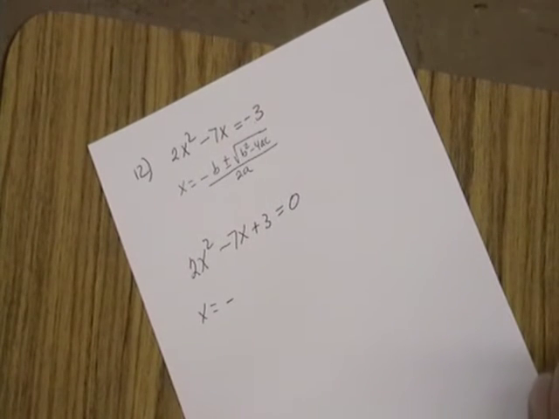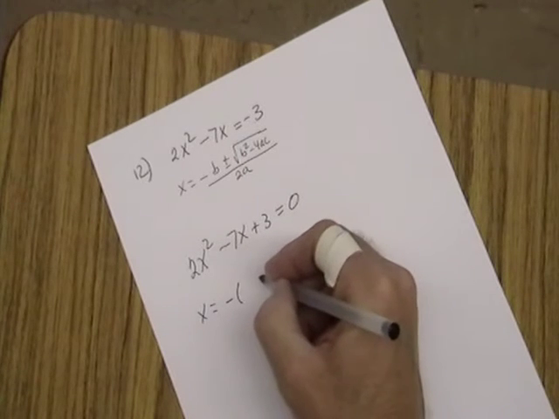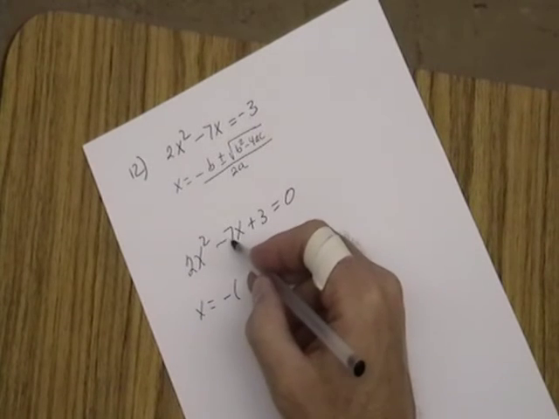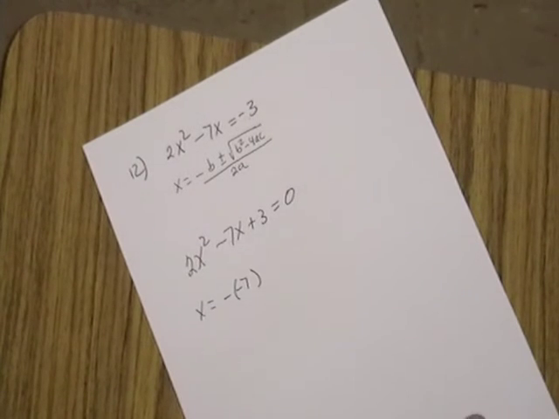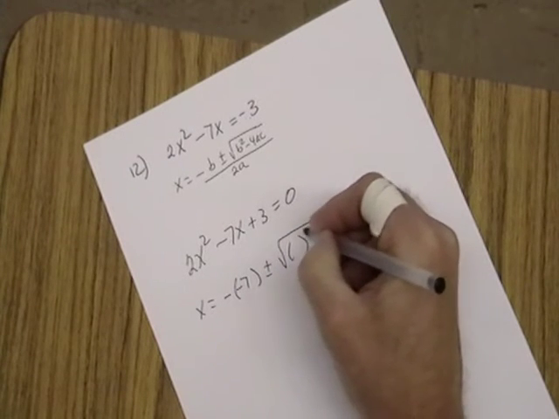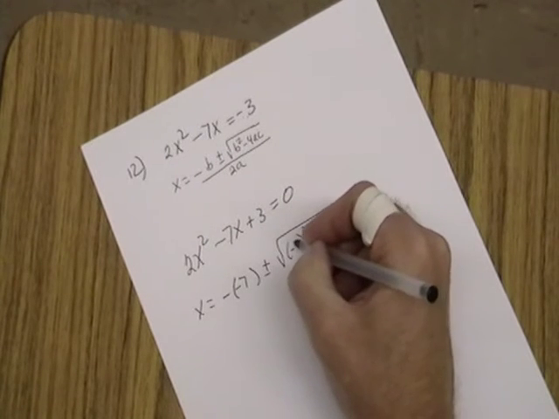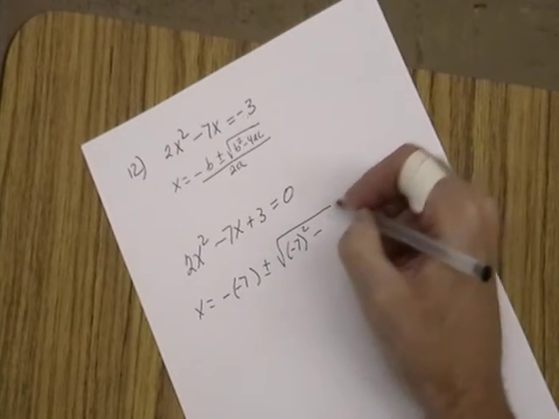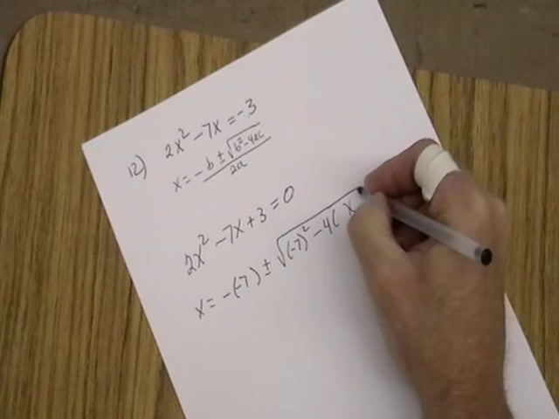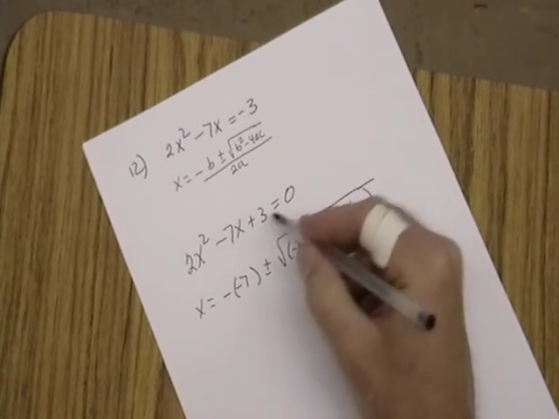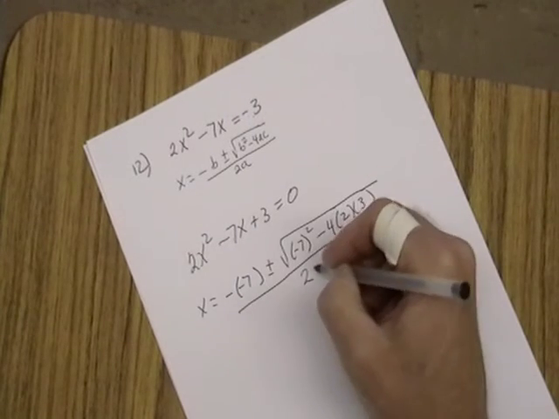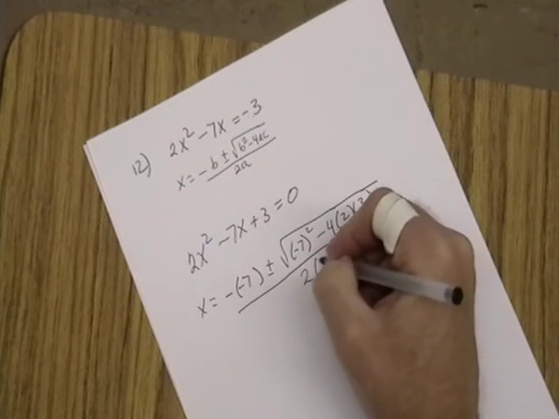and just in case you haven't heard the other ones, we want to put parentheses where there's letters, especially when you're dealing with negative numbers. And so this is -7 that goes inside for b, plus or minus b squared. So we put parentheses and then squared, and inside the parentheses is a -7. Minus 4 times a times c. A is the 2, and c is the 3. It's all over 2 times the a, which is 2.